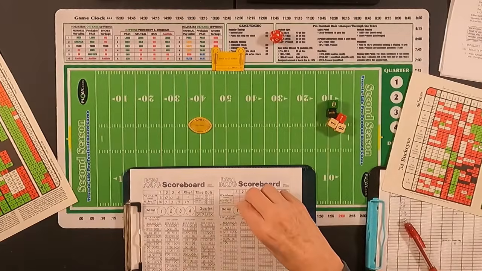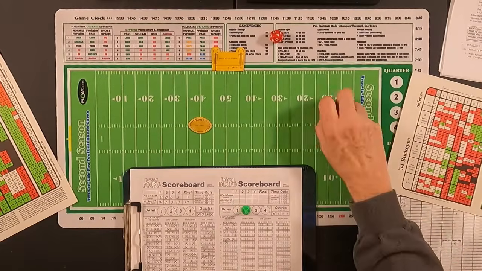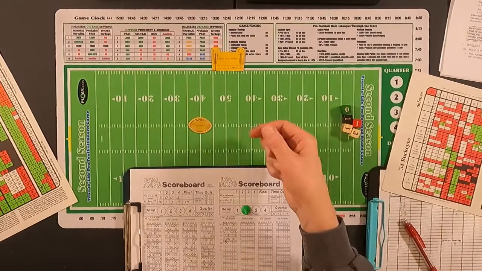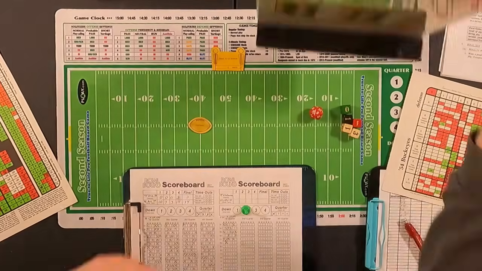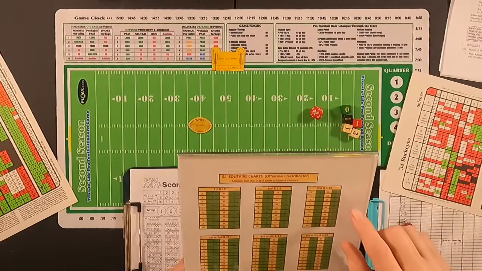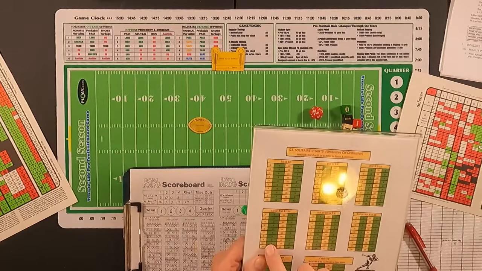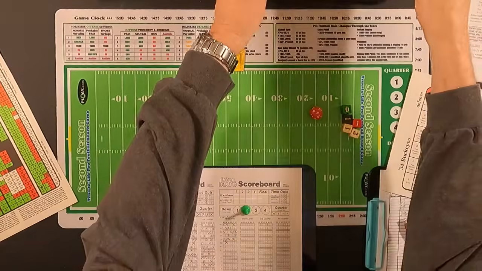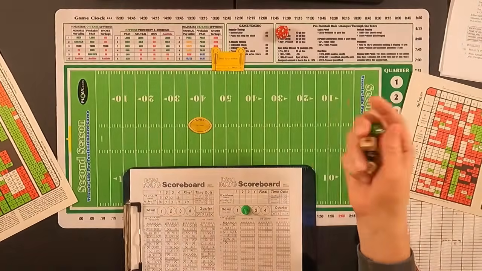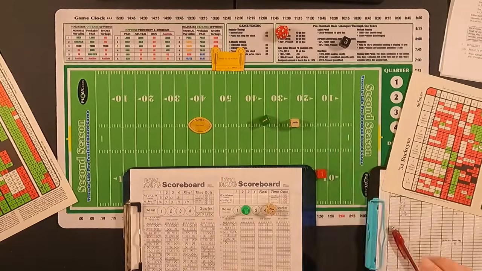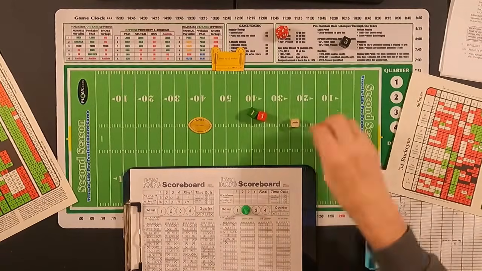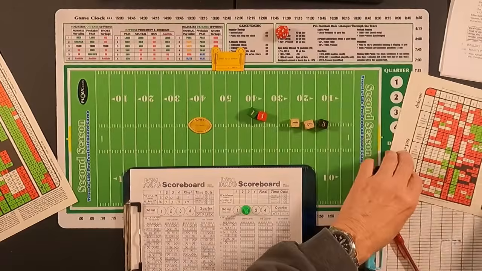All right, second down. I'm going to stay in my short yardage wide. See what he does here at 2nd and 11. He gets an 8. Oh, it's an 8. It's a bootleg. Okay, so he's running a bootleg, number 8, against my short yardage wide. I got a 2, and he gets a 34.